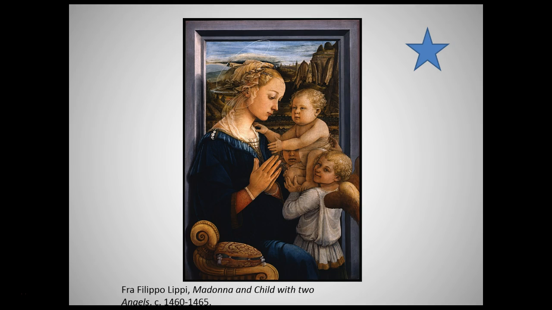We're going to be looking at some paintings, not frescoes. These aren't mural paintings that we've seen in churches. This is an image done by Fra Filippo Lippi. It is Madonna and Child with two angels. It was painted around 1465, and it is one of his best known and admired works.